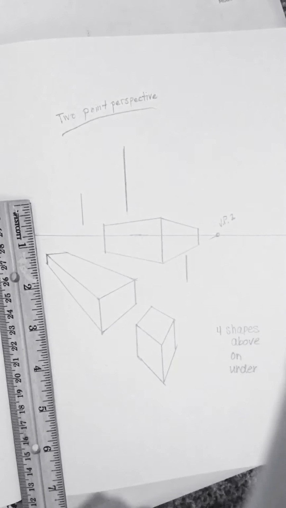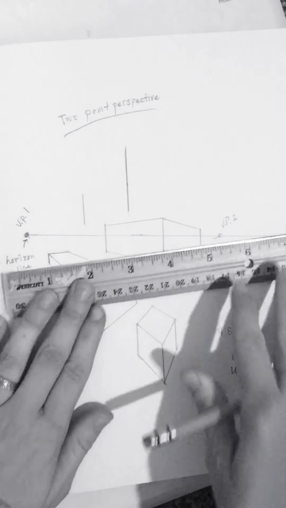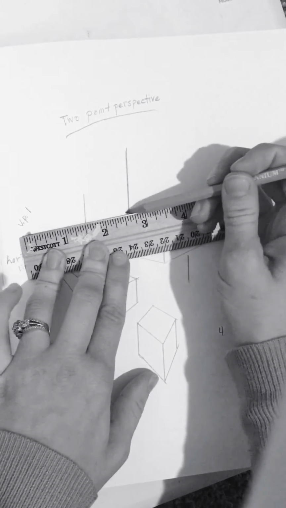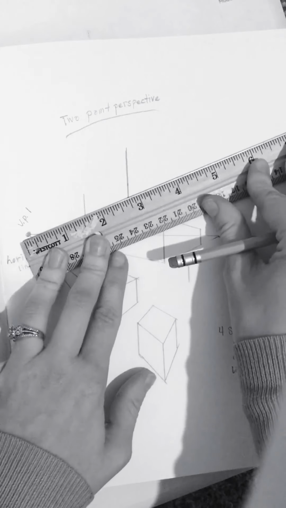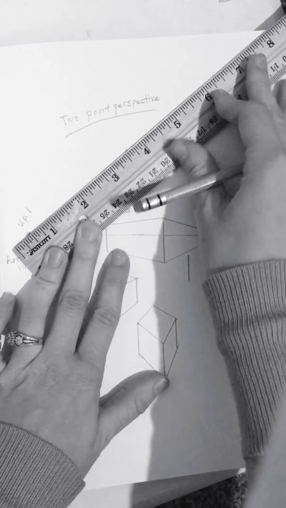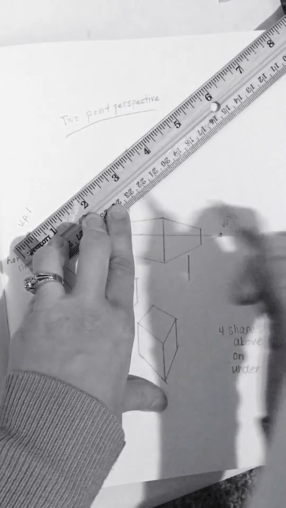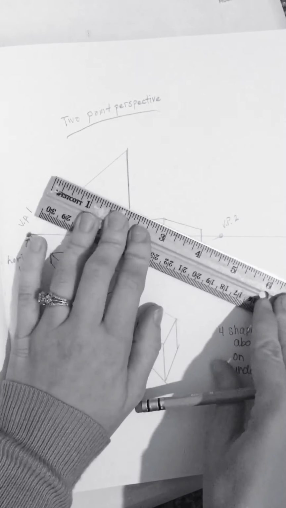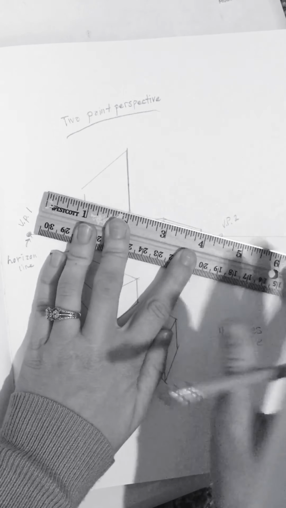Okay? Alright, so just like I did on all 3 of these shapes so far, I need to line the bottom of my vertical line up to my vanishing point and draw a line across. Slide my ruler very, very carefully. And I'm going to take the top of this line and draw down to where my vanishing point is. I'm going to take the bottom of this line and line it up to vanishing point number 2.